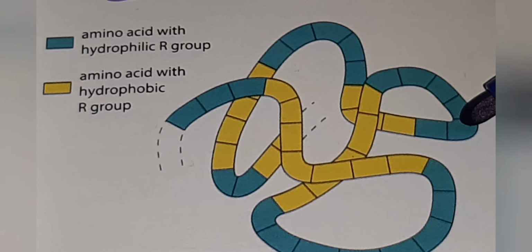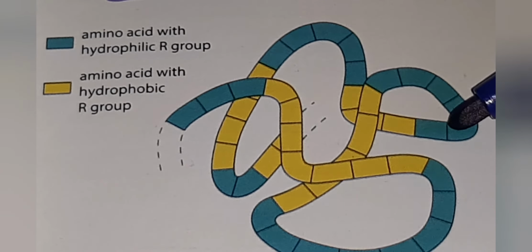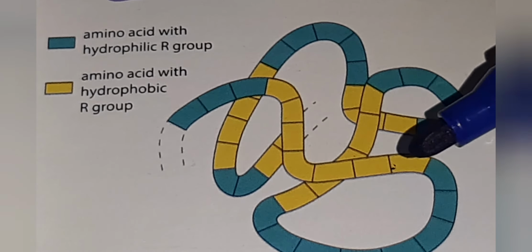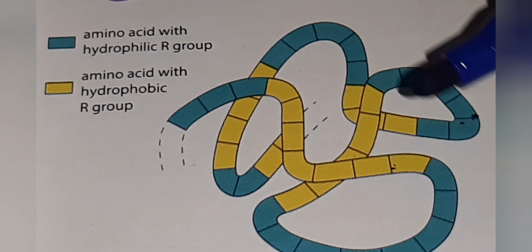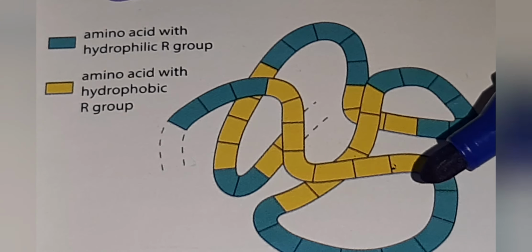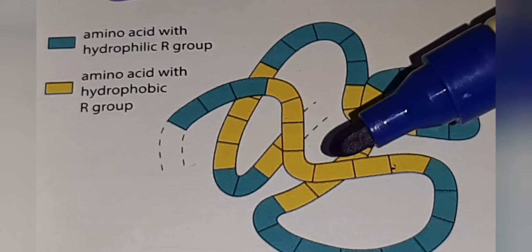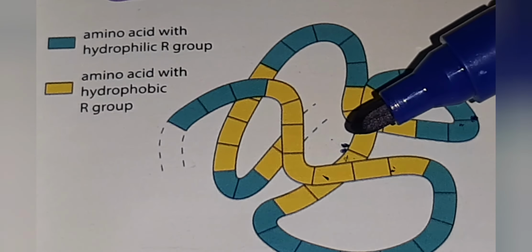The blue color is amino acids with hydrophilic R groups, and the yellow color is amino acids with hydrophobic R groups. In globular protein molecules, the polypeptide chain coils up with hydrophilic R groups outside and hydrophobic ones inside, which makes the molecule soluble.